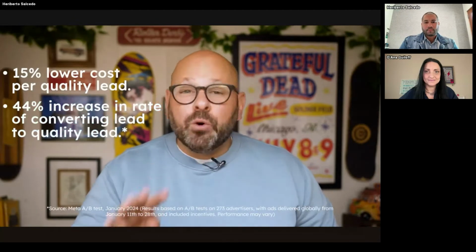And that's not even the best part. Ads that use the Meta Conversions lead performance goal and CRM integration with the Conversions API saw their cost per quality lead go down on an average of 15%. They also converted leads to quality leads 44% faster. In other words, the Conversions API can help you spend less money to reach more high quality leads.